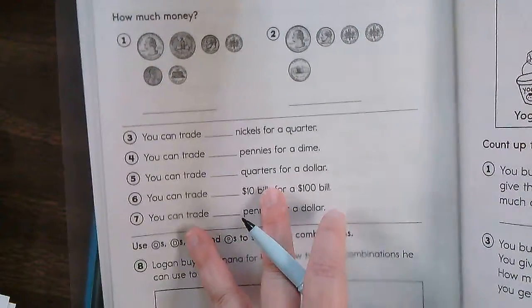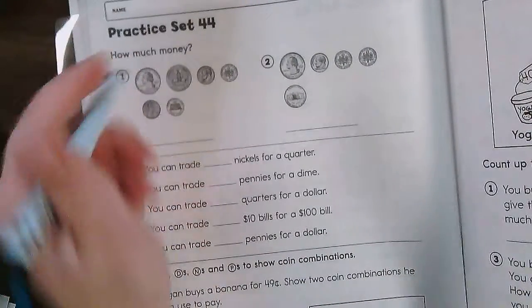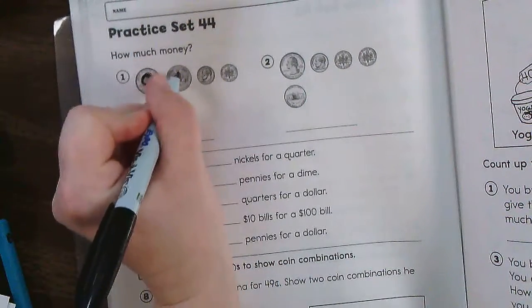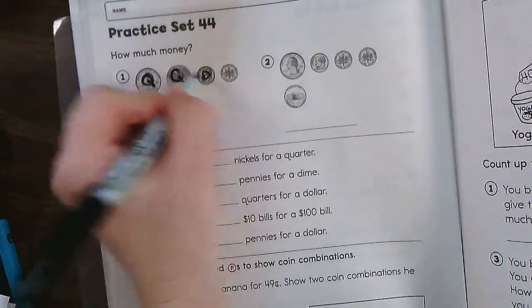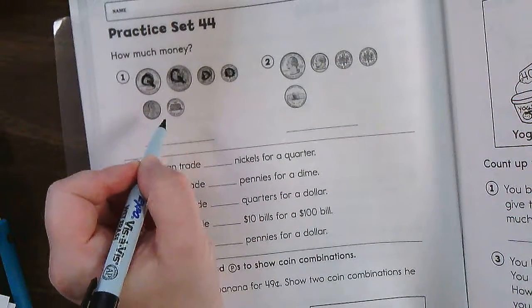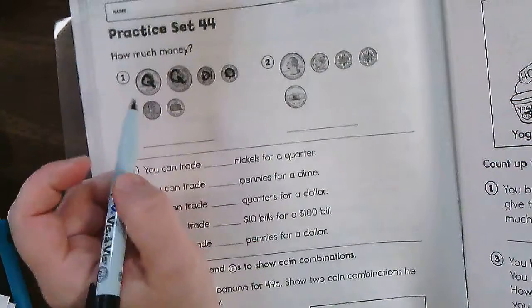This is identifying some coins. Sometimes I like to write what the coins are on top of them. This looks like a quarter. He's nice and big. This looks like a quarter, even though it's different. There's my dime. I don't know why I like dimes so well, but I love the way they feel in my hands. They're light, they're fluffy, they cling funny. I don't know. I love dimes.